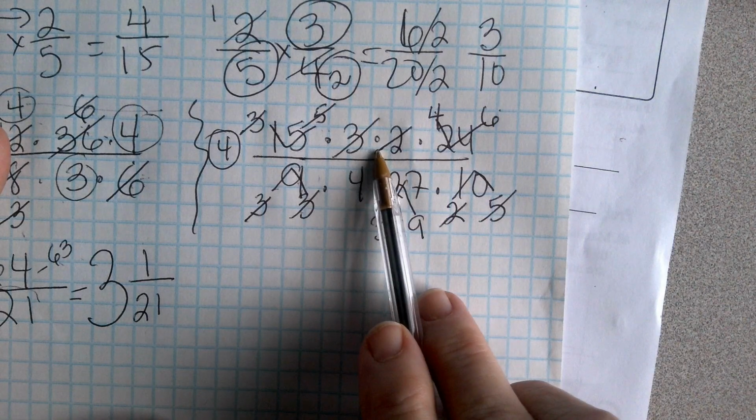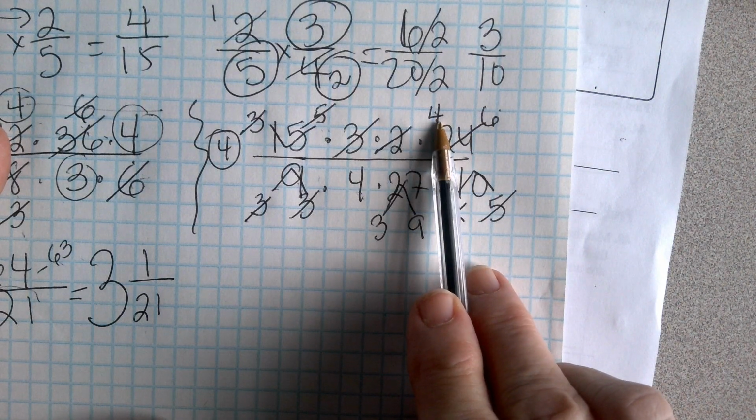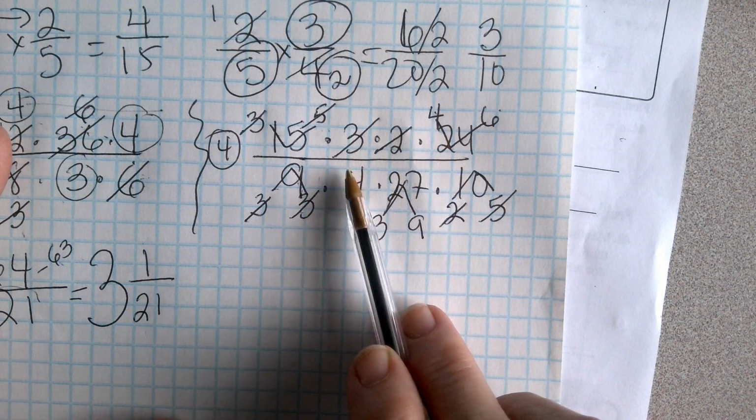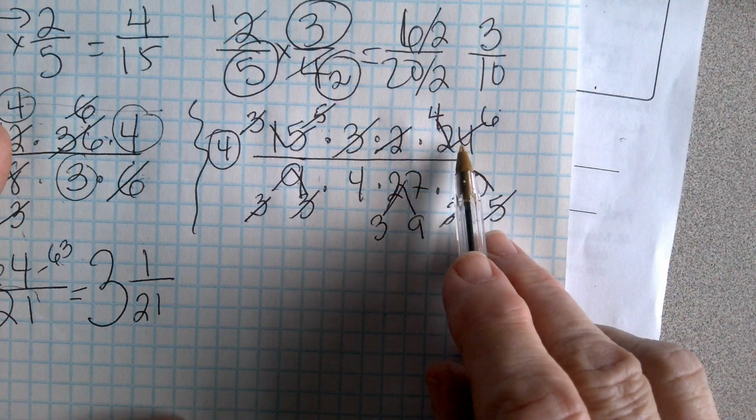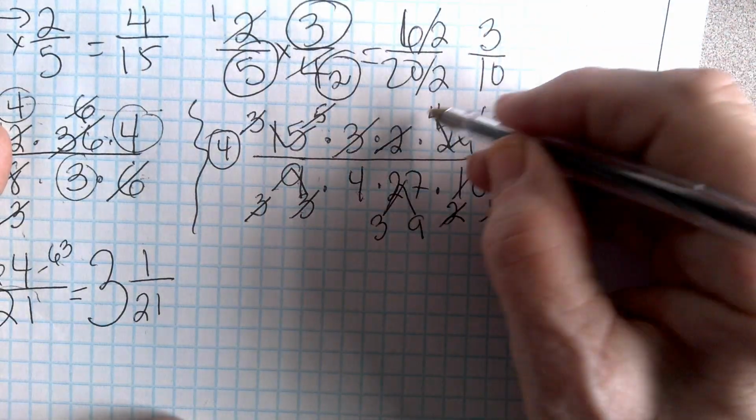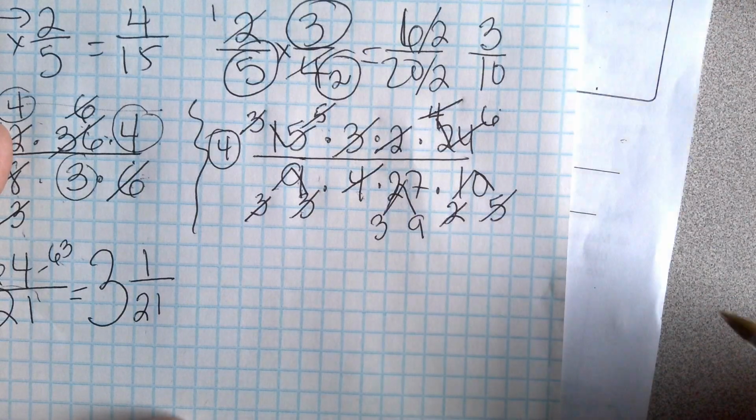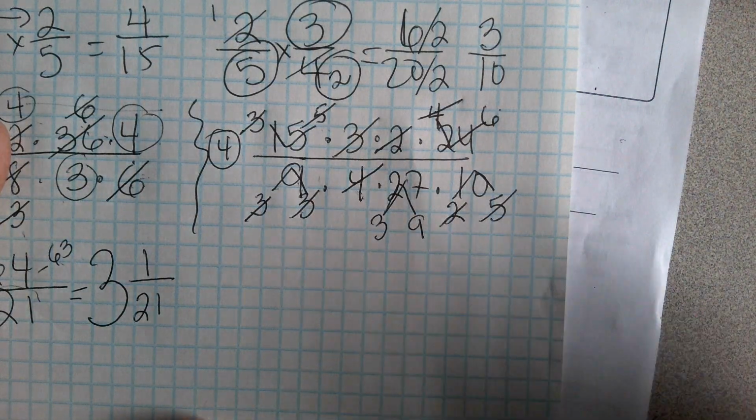2. And we're right here. Is there a 4? Yes. A 4 and a 4. Oh, somebody, oh, that is 6, 4 times 6. All right, so 4 and 4. All right, and let's see what we're left with.